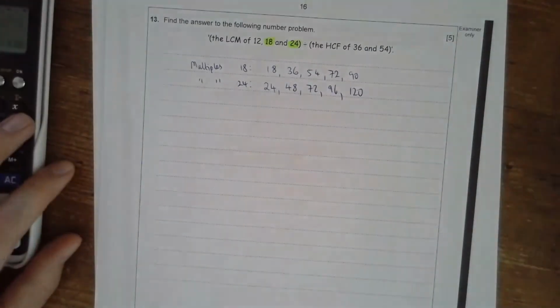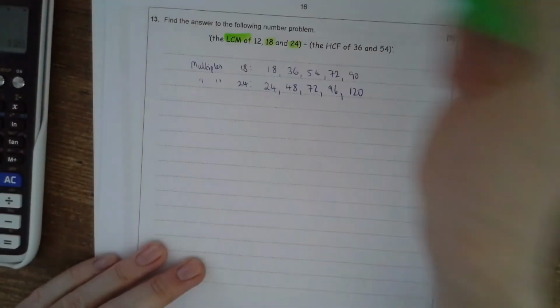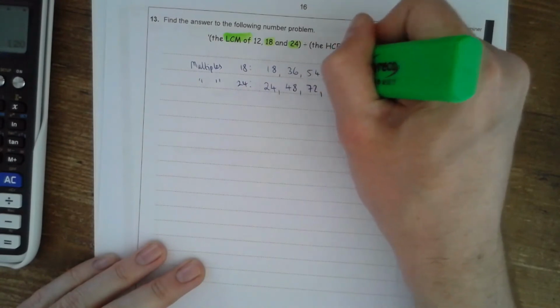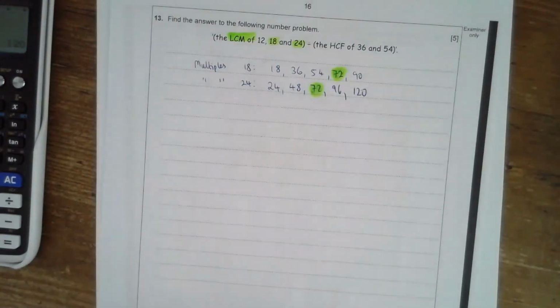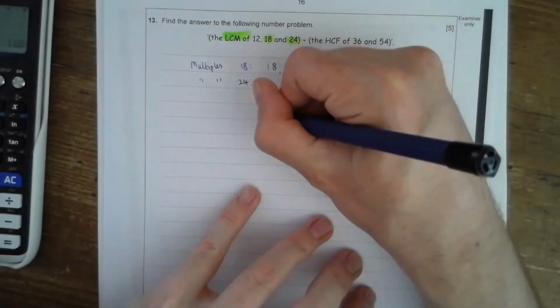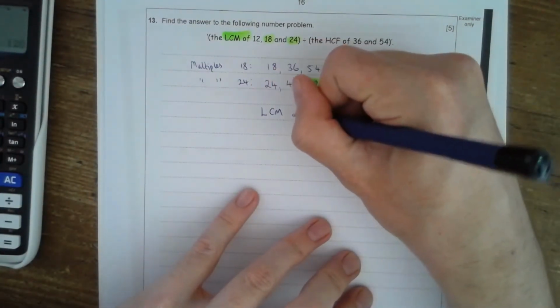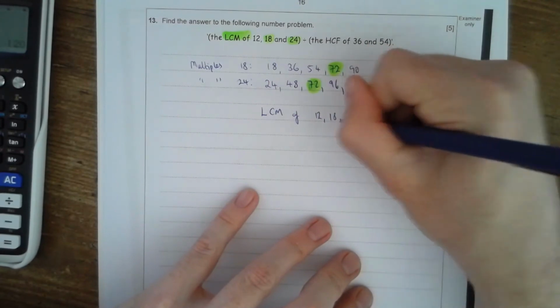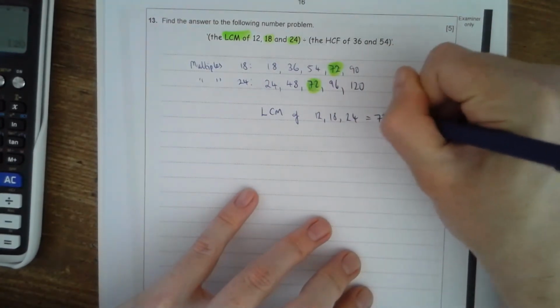Because I'm looking for the common multiple, the lowest common multiple, looking for a number in both lists, and I did see one that was in both lists. 72 is in both lists. There is no number lower than both of those. So the lowest common multiple of 12, 18, and 24 is equal to 72.